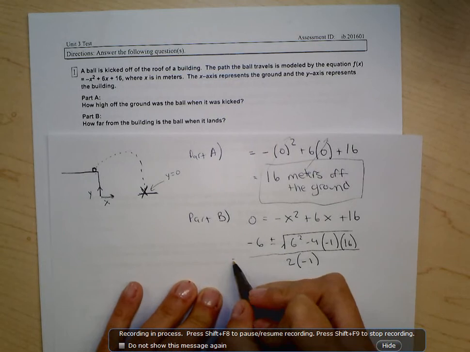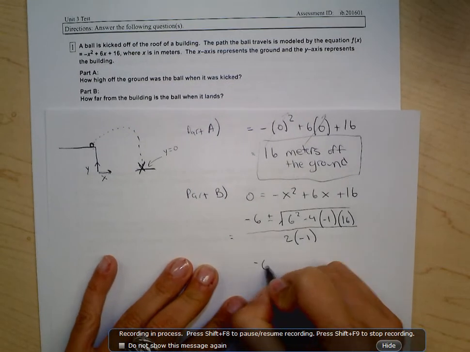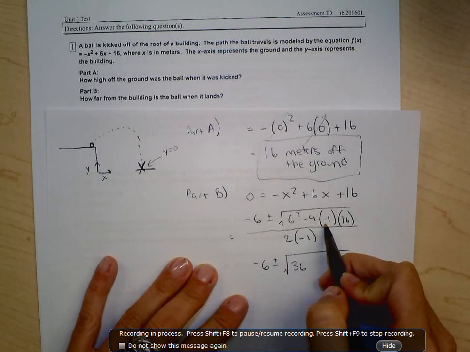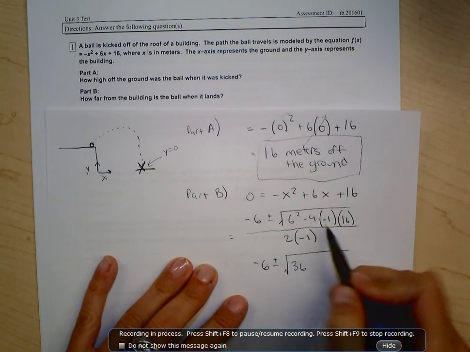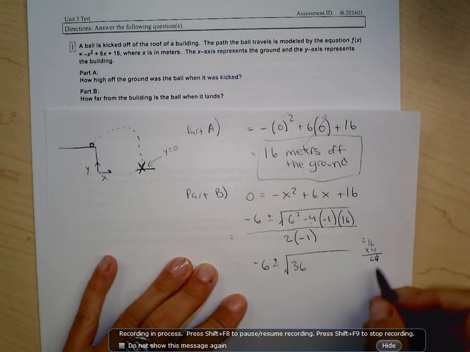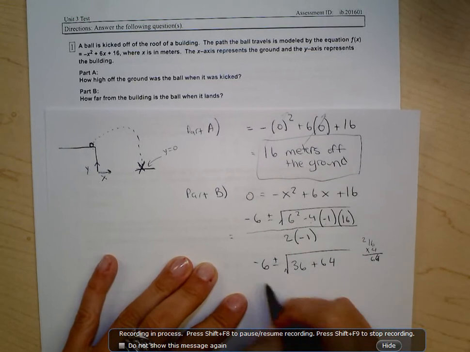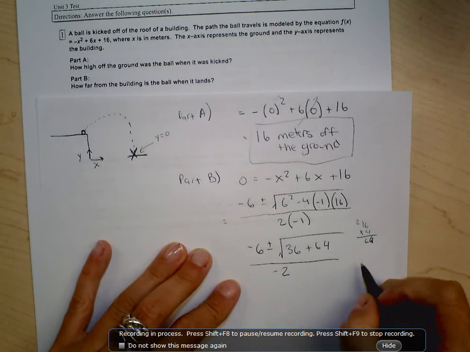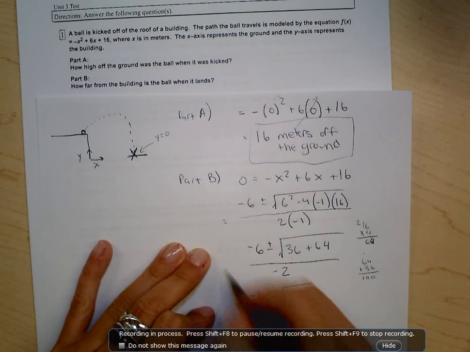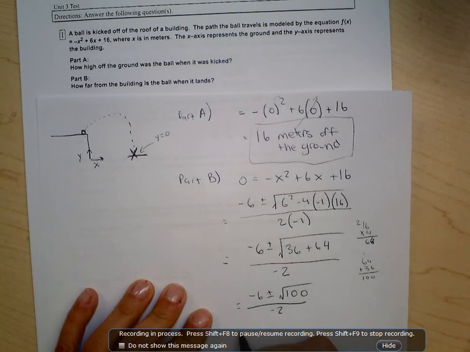So if I want to simplify this, I'm going to have negative 6 plus or minus. Always do what's in the square root first. So I have 36. Here I have a negative 4 times a negative 1, so that's going to turn into a positive 4. 16 times 4. So that gives me plus 64, all over negative 2. Now I have 36 plus 64. So that gives me plus or minus the square root of 100 over negative 2. Square root of 100 is 10. So I have negative 6 plus or minus 10 all over negative 2.